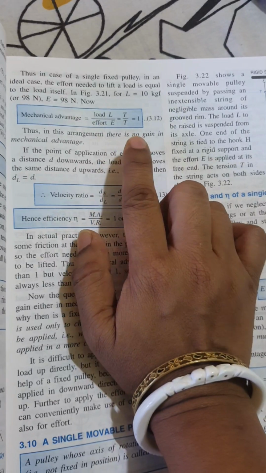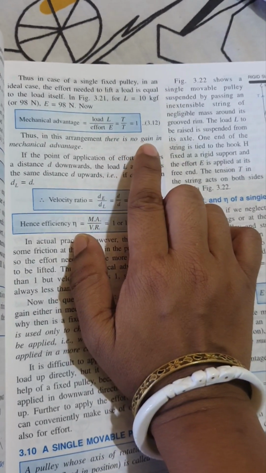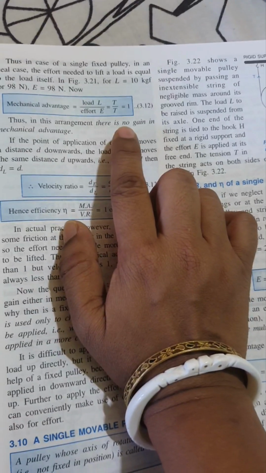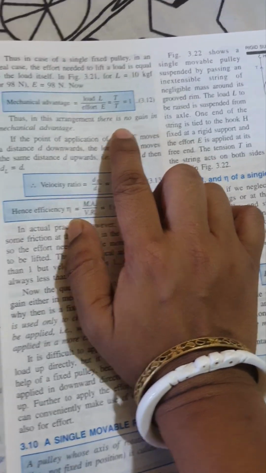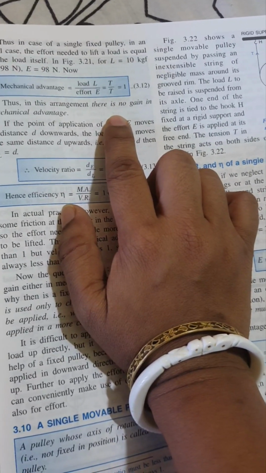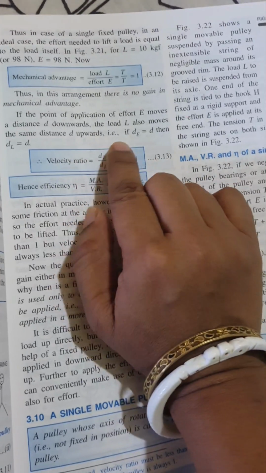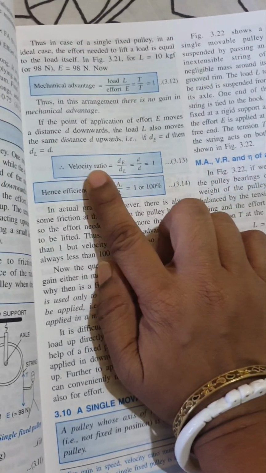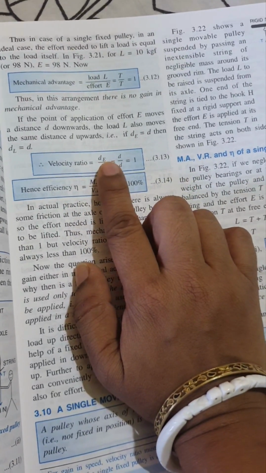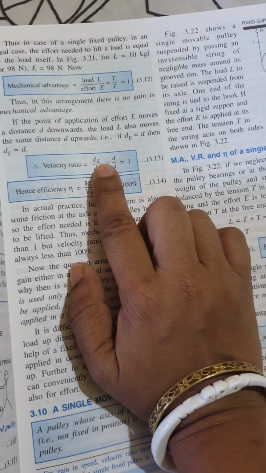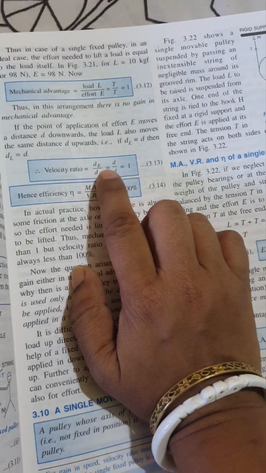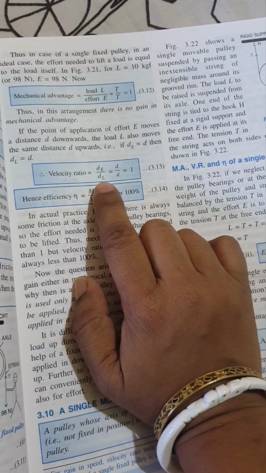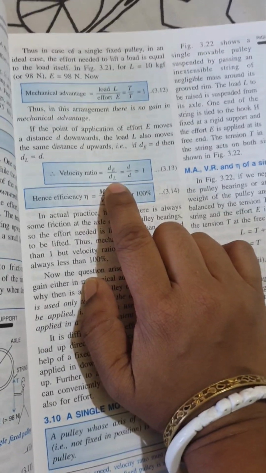We know that whenever mechanical advantage is 1, only the direction is changed to a convenient direction. Load and effort both are in the downward direction. Now velocity ratio is the distance moved by the effort divided by the distance moved by the load.